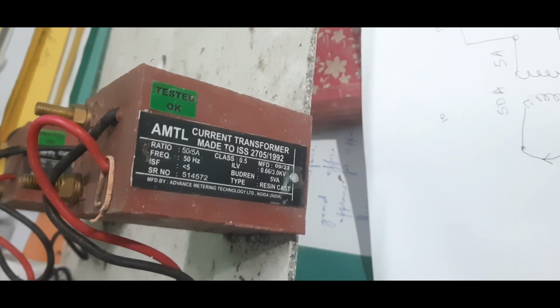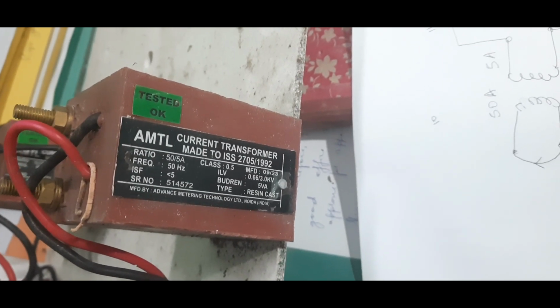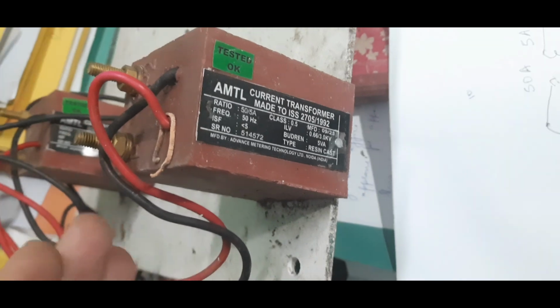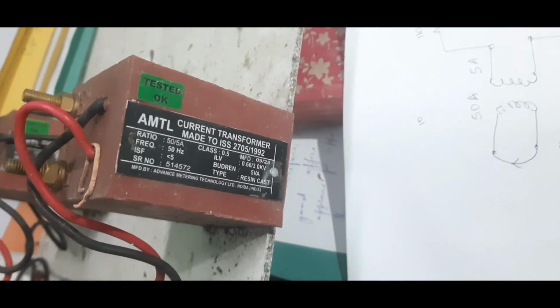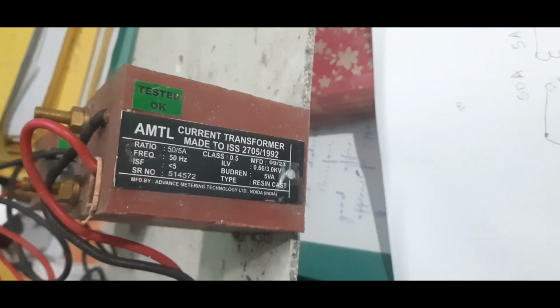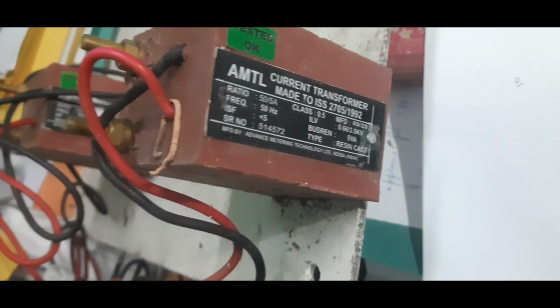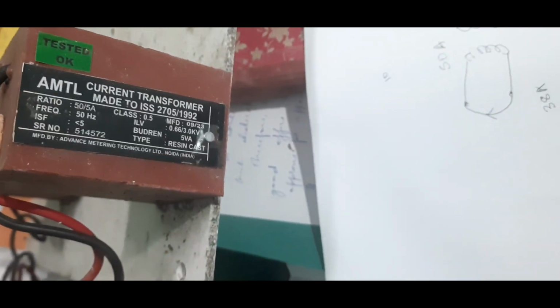I'm taking this one as a reference, but you can do it for other CTs also, like 100 by 5, 150 by 5, 200 by 5, 250 by 5, 300 by 5, and so on. If it is true for this, it will be true for others also. So this is the 50 by 5 ratio. Now, how do I check the correctness of this ratio? It may be wrong also. A manufacturing defect may be there, but then how do I check the ratio?